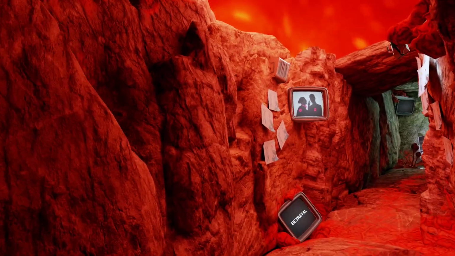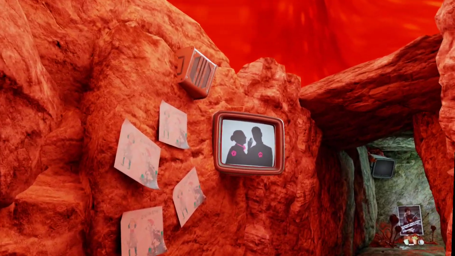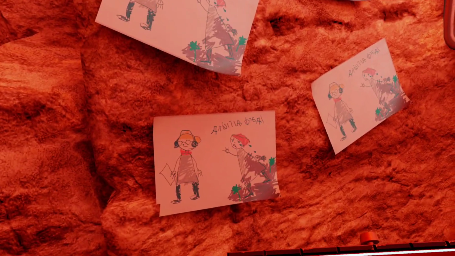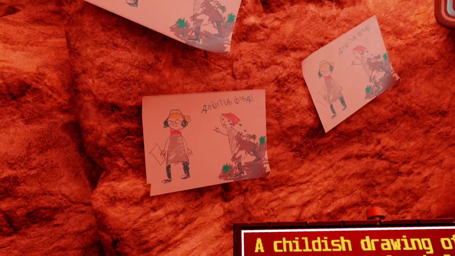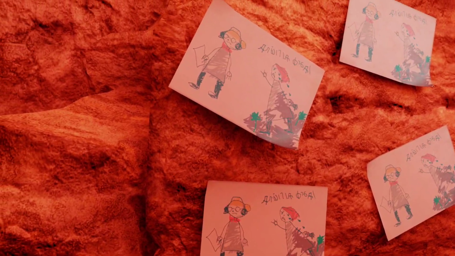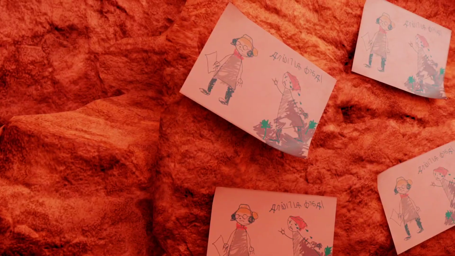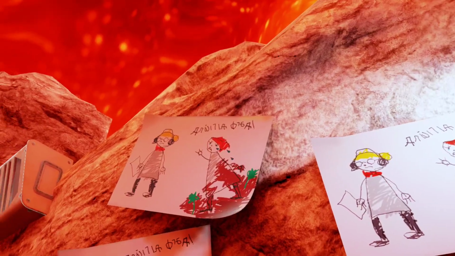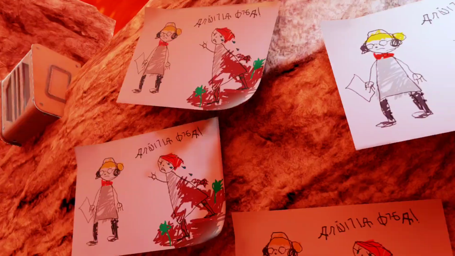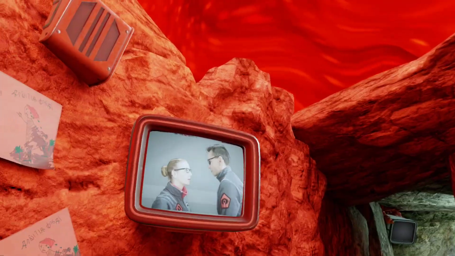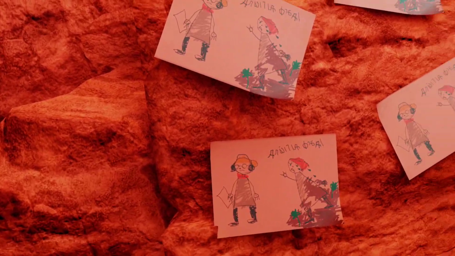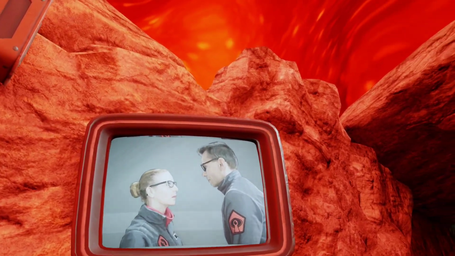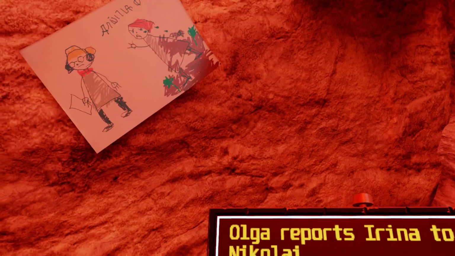Next stop. Betrayal. All those kids' pictures look the same. A childish drawing of Aurenia crying for help while Olga has her back turned. So Aurenia knew she was in trouble, tried to get a hold of Olga, the communications officer, and Olga just turned her back on her. So much for alerting people there's a problem.